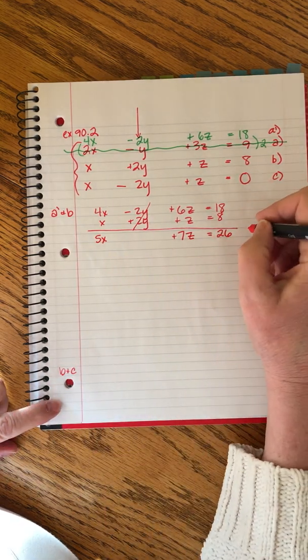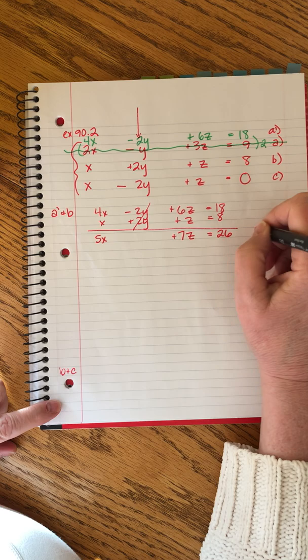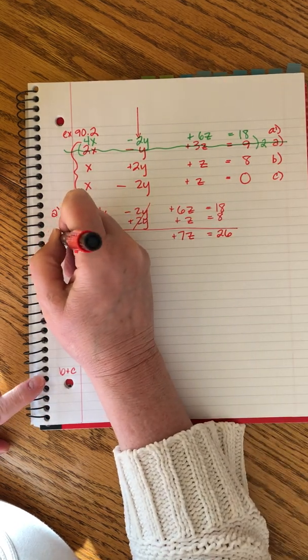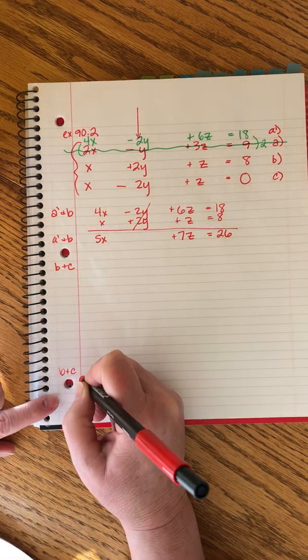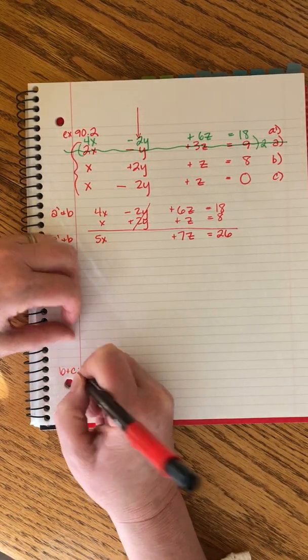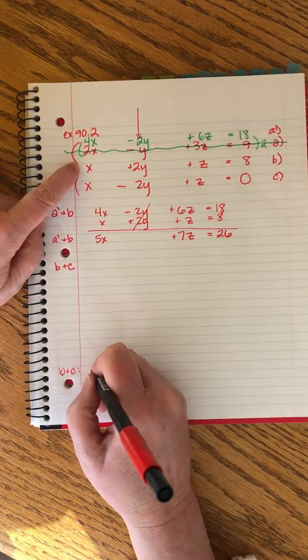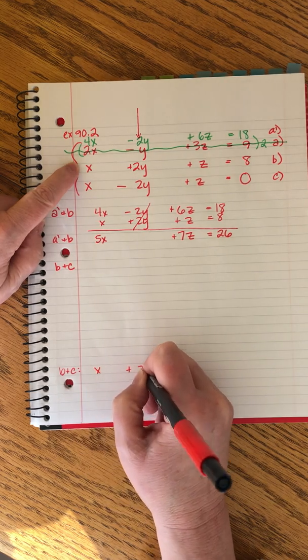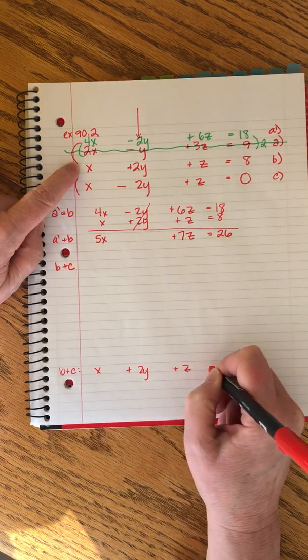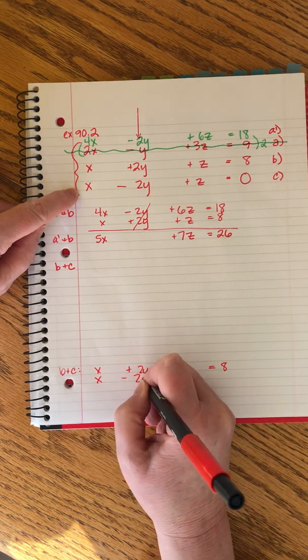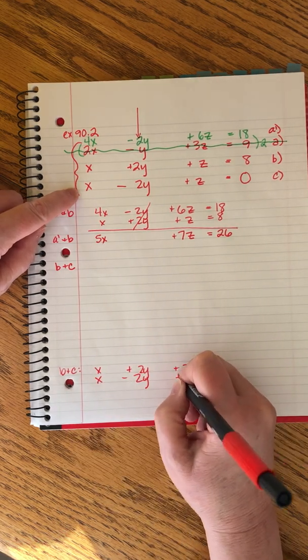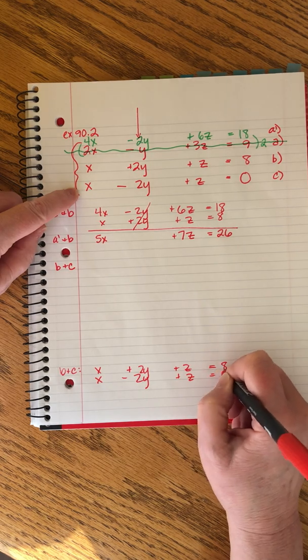Now, I'm going to add B and C down here so that I can write the answer. We'll call this A prime plus B. And then right underneath it, I'm going to write B plus C once I get that figured. B is x plus 2y plus z equals 8. C is x minus 2y plus z equals 0.